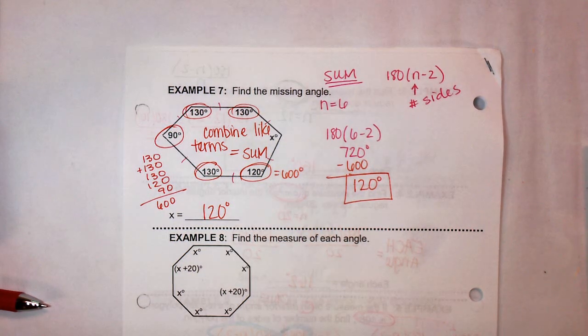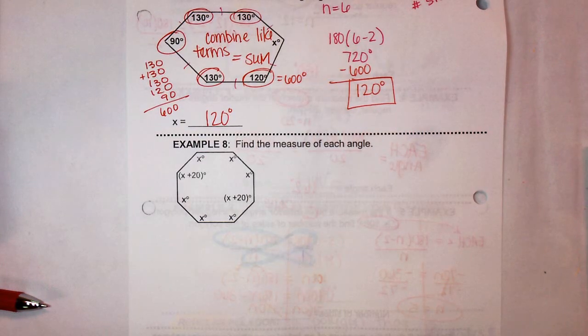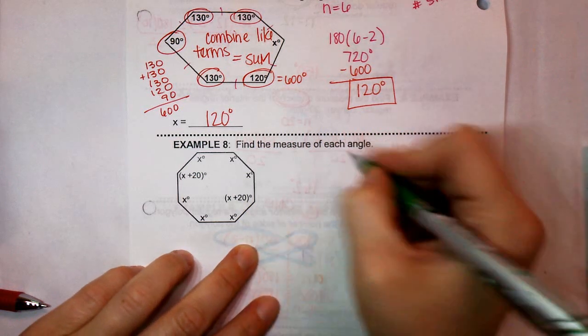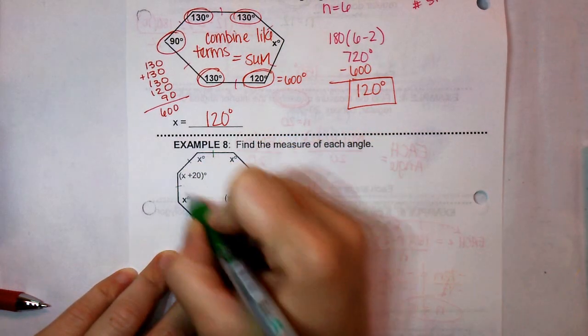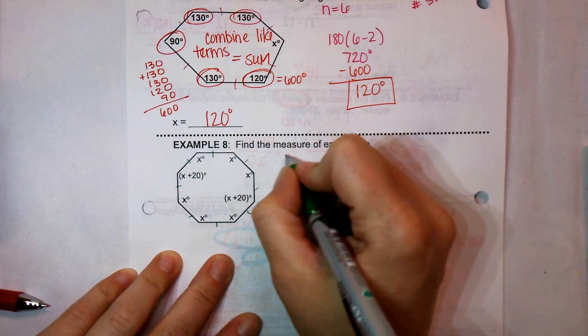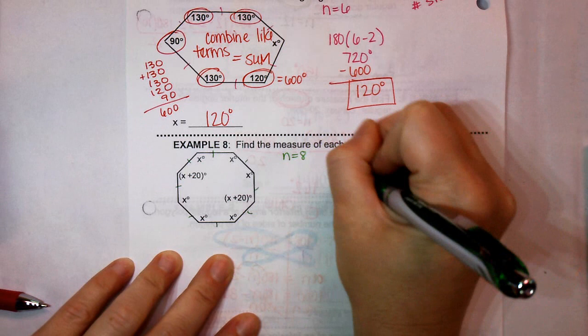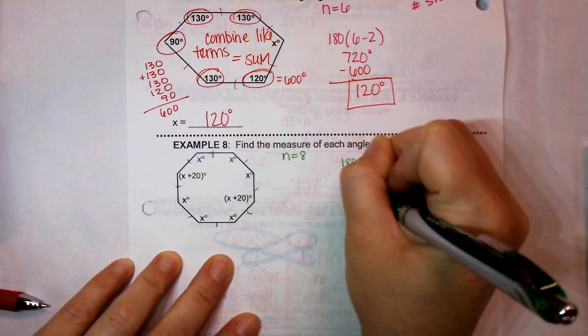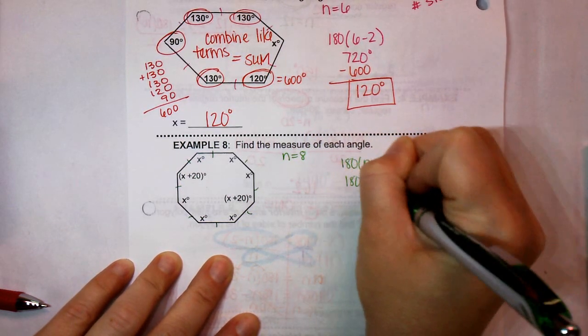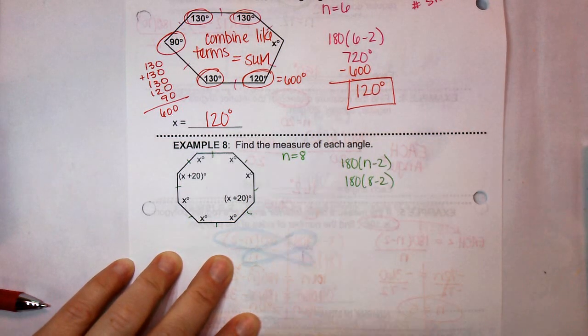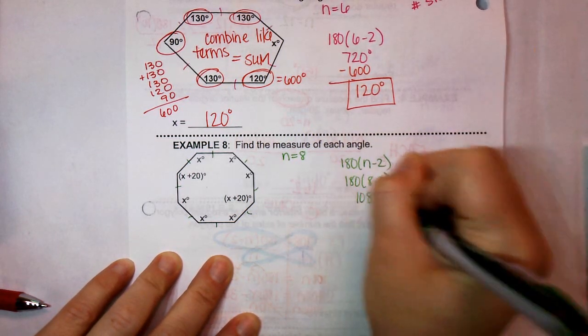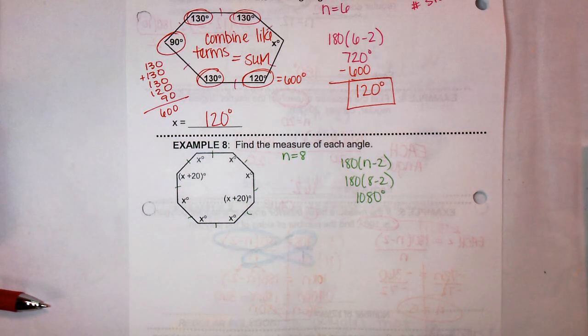One more. You think you can do example 8 by yourself? Why don't you pause and try it? I will give you a tip. You have to find the sum first, and then you have to combine your like terms. All right, so count your sides. 1, 2, 3, 4, 5, 6, 7, 8. So n equals 8. So find your sum. 180(n minus 2). So 180(8 minus 2) is 1080. And now I'm combining my like terms.